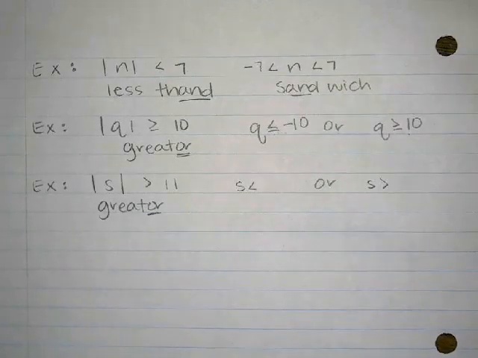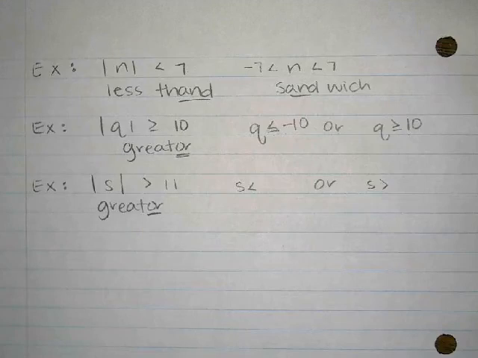All right, what number should I write? +11, okay?